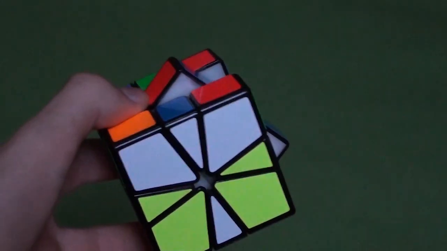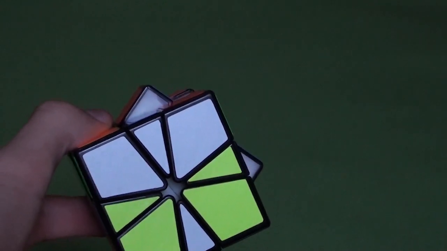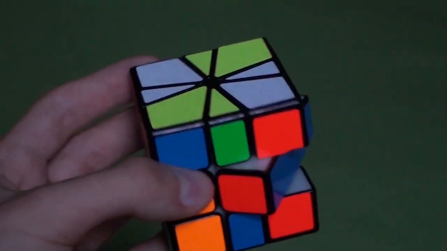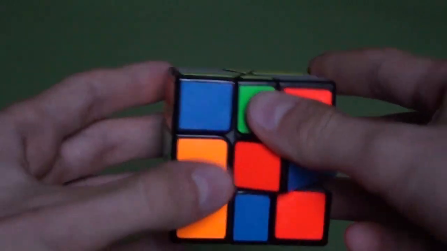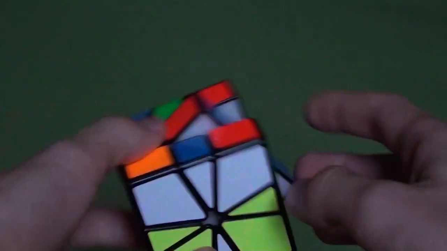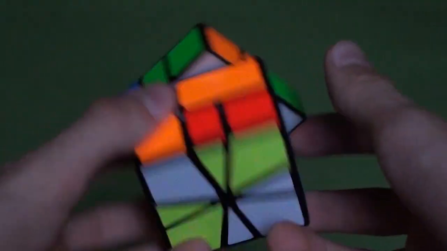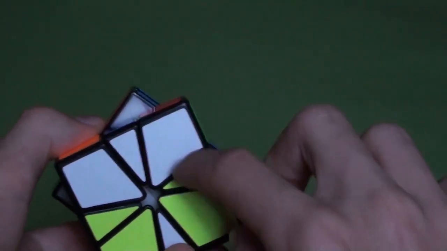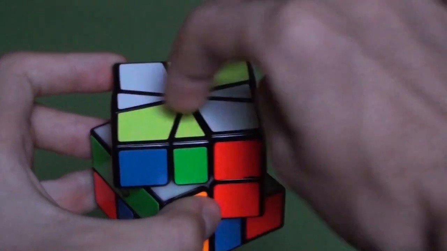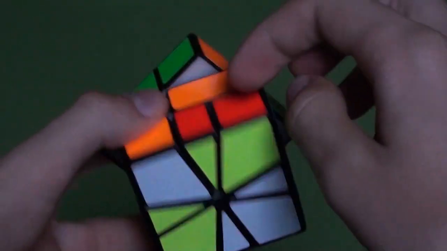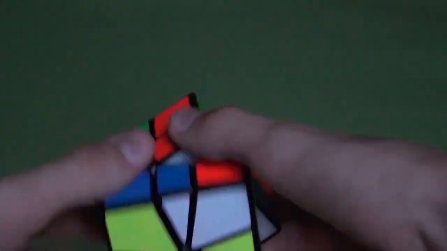So the way you solve this, usually I just ignore this case and go COEO, but you can go with this pretty easily. You can pair this block with this block, like so. So this block with this block, and you're going to get this case.